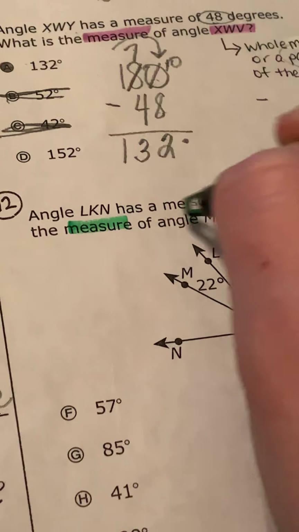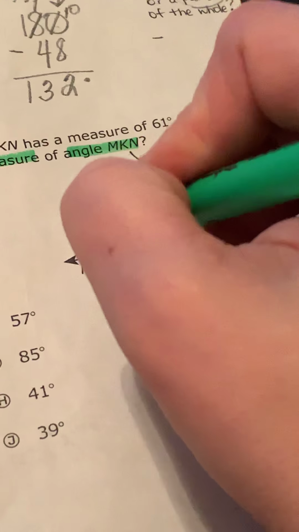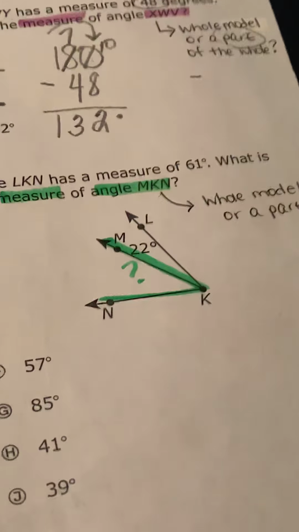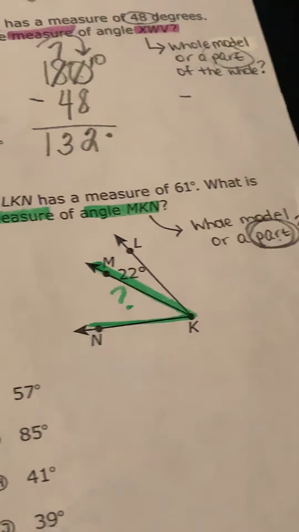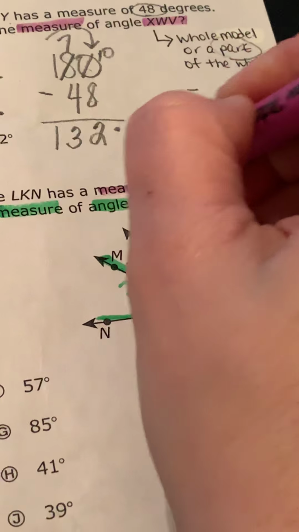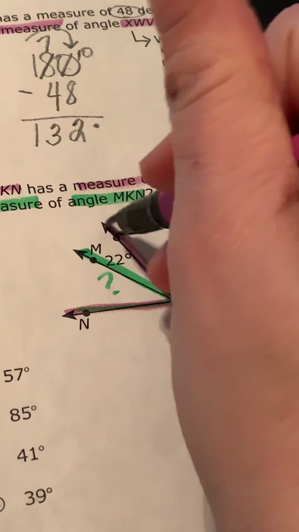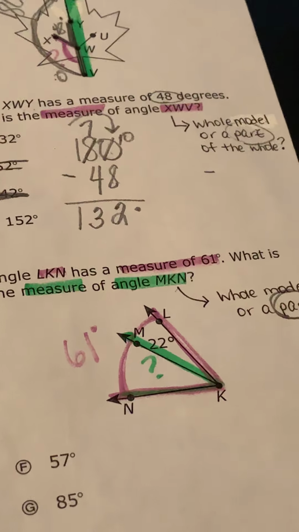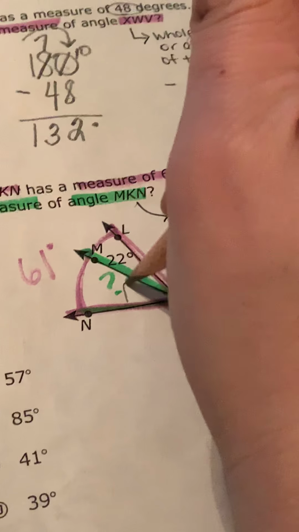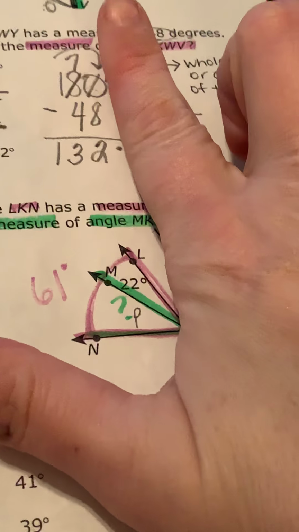We're looking for the measure of angle MKN. So M to K to N. Is MKN a whole amount or a part? I agree, it's part of the picture. If we're missing a part, what should we have? A whole amount. LKN, from one side to the other, is 61 degrees. So how are we going to find this other piece? Right, whole minus part equals part. Whole 61 minus 22 will give us the missing piece.